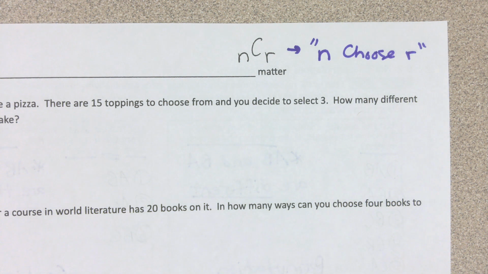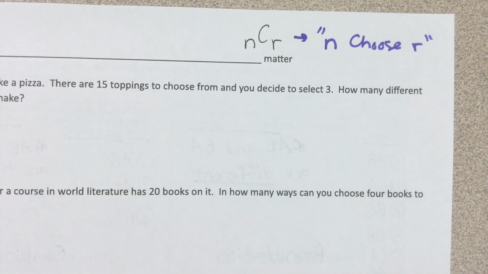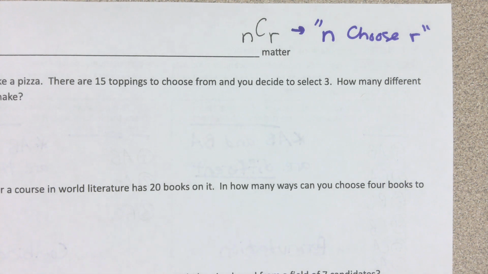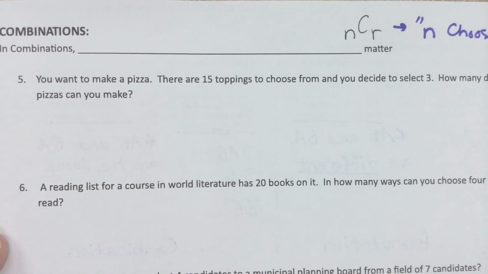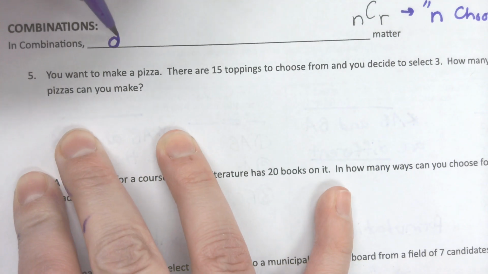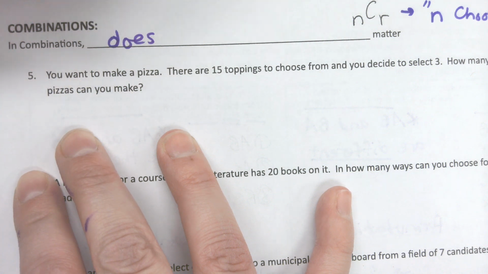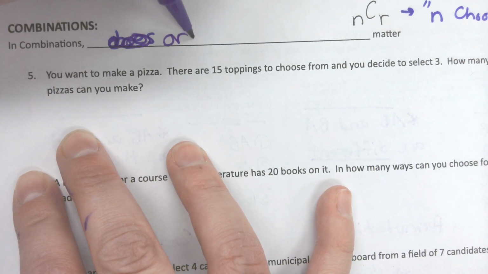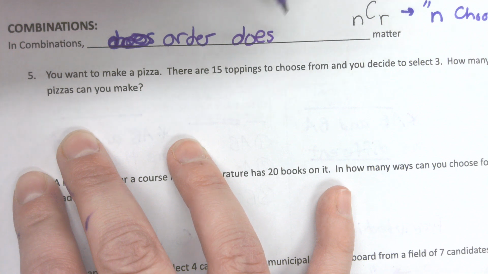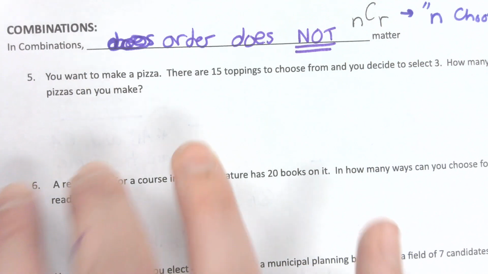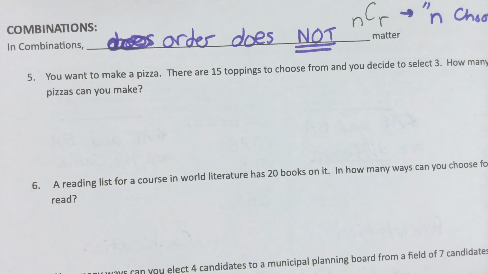I use the word choose for a couple reasons. Choose and combination both start with a C. Also, when you pick something versus choose, pick just sounds a little more selective. You care a little more about what you're grabbing. Choose, you're just kind of maybe a little more random about it or a little more careless. You grab your items and you go. That's the idea. In combinations, order does not matter. Forget the order. Order does not, could not care less, does not matter.